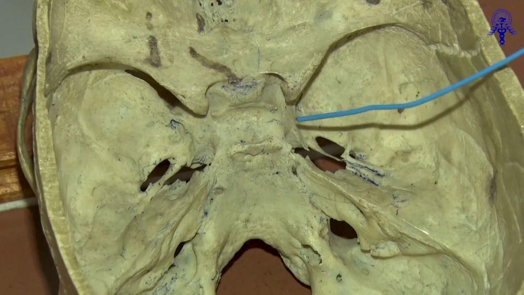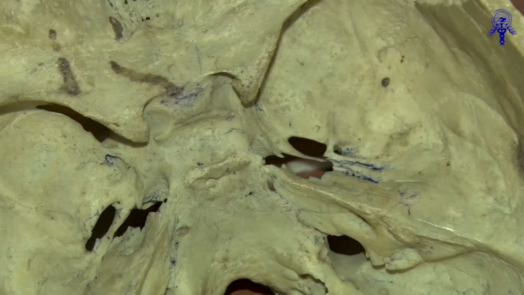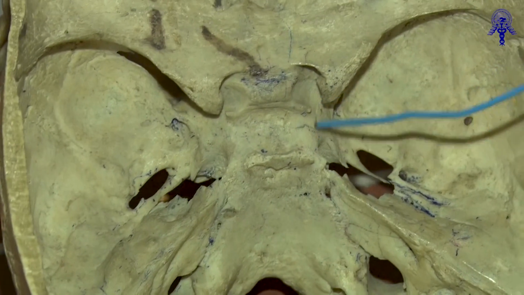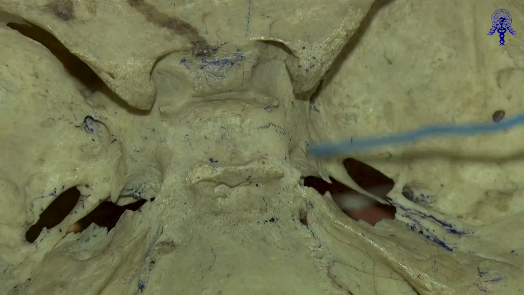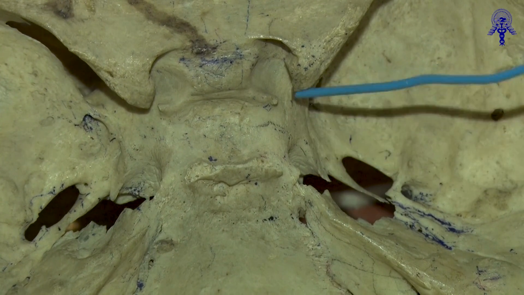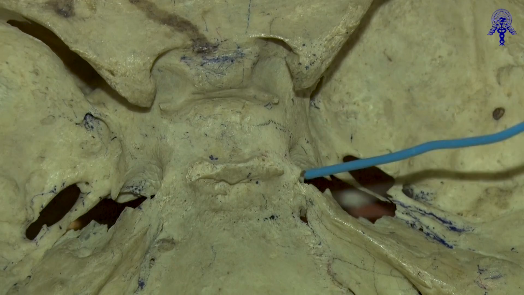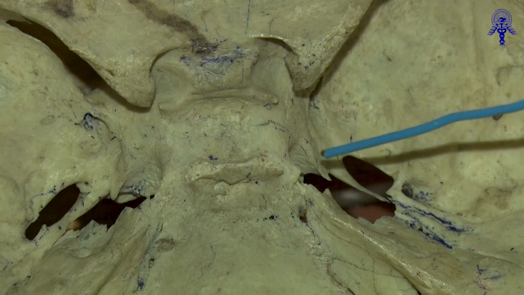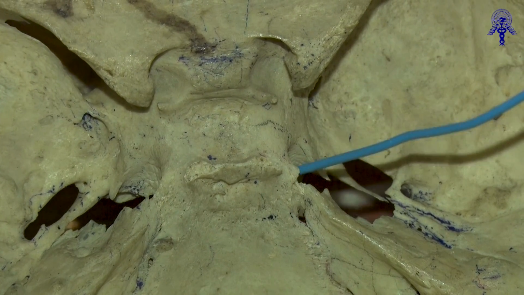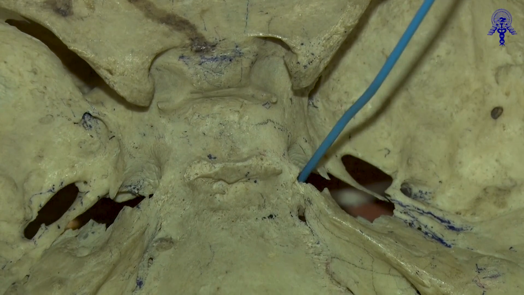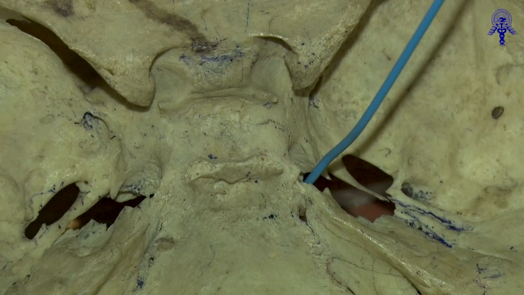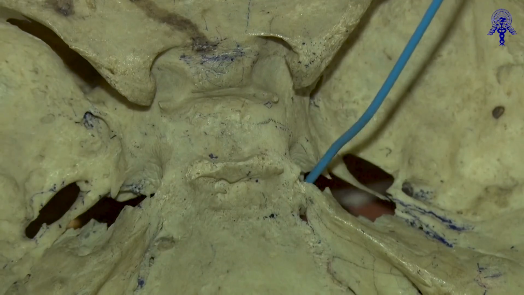On the lateral side, here you can see there is an impression. This impression is for the carotid artery. And here lies the cavernous sinus, the cavernous sinus with the internal carotid artery within. And if you trace posteriorly, you can go into a canal, that is the carotid canal. Can you understand? Carotid canal.